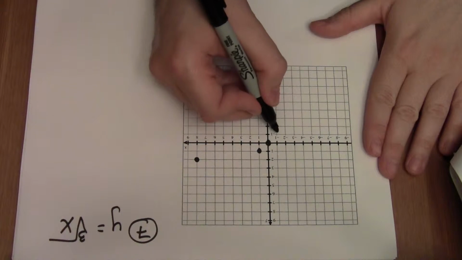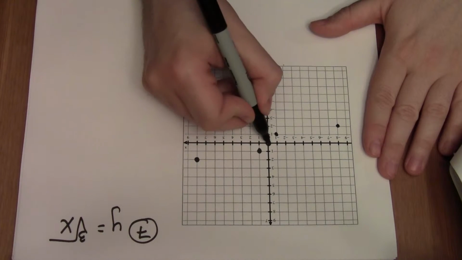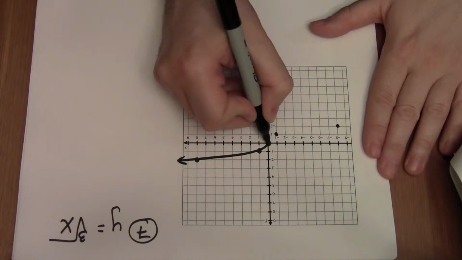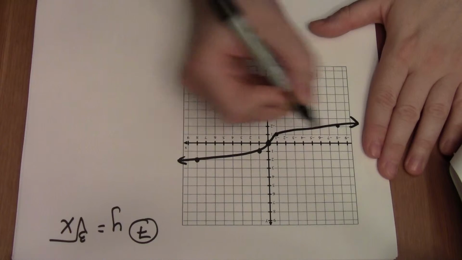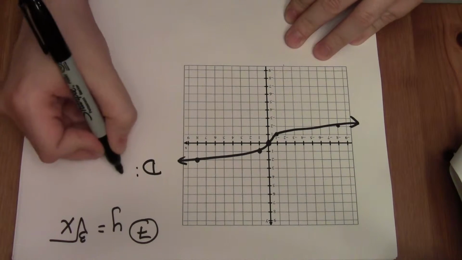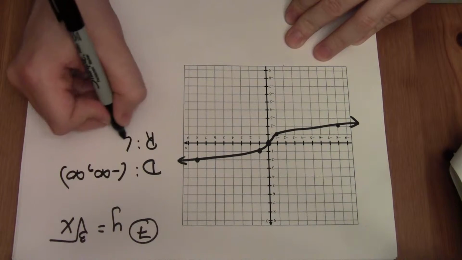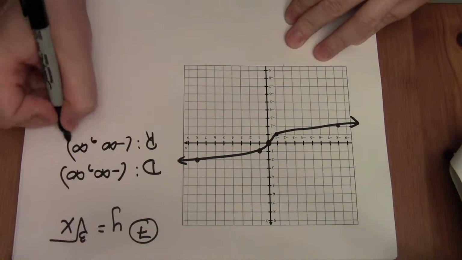The cube root of negative 1 is negative 1. The cube root of negative 8 is negative 2. Connecting the dots, I get a cube root function that looks like this, the inverse of what I had in number 6. My domain is negative infinity, comma infinity, and my range is the same. Both domain and range here were all real numbers.